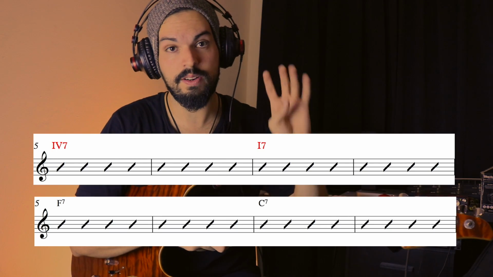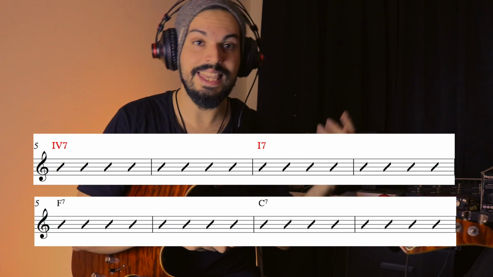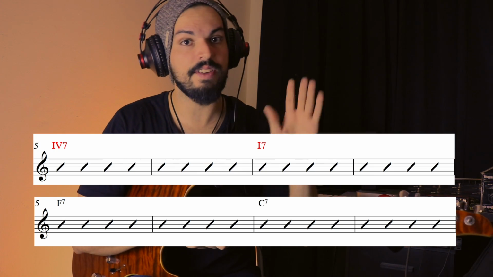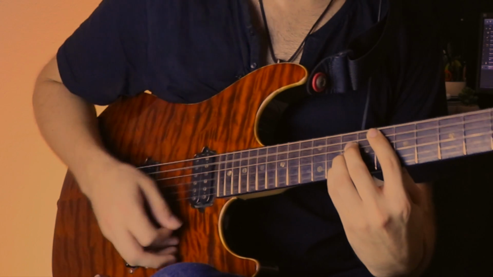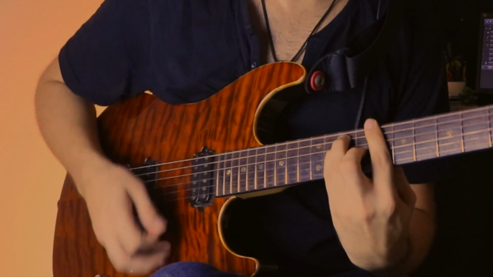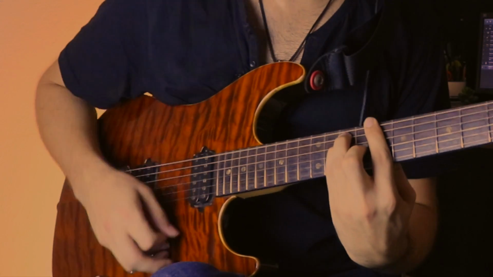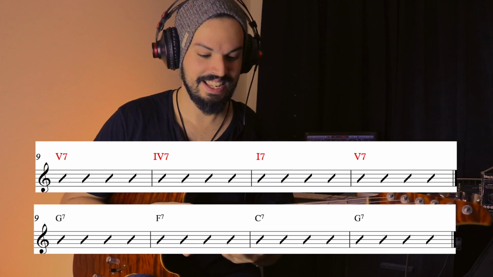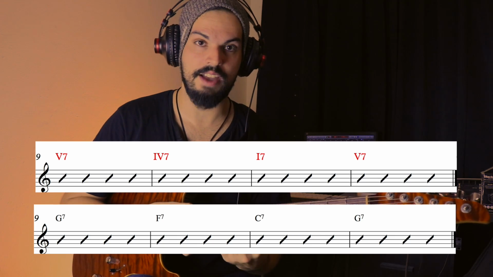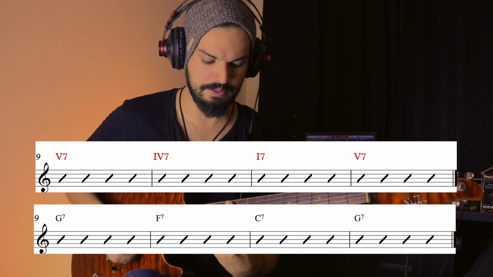Now the next group of 4 is going to be 4, 4, 1, and 1. In the key of C, it's going to be F, F, C, C. It's going to be something like this. The last group of 4 is going to be 5, 4, 1, and 1. In the key of C, that's going to be G, F, C, C. It sounds something like this.